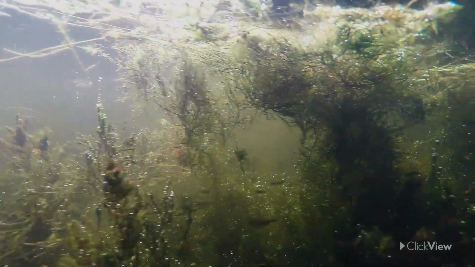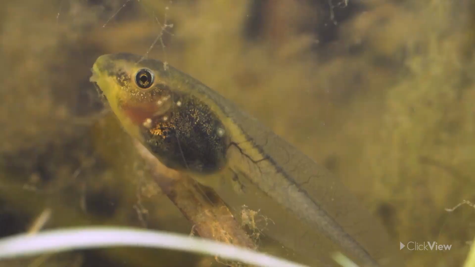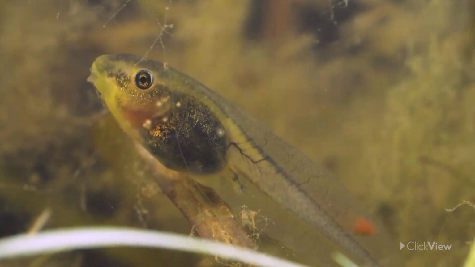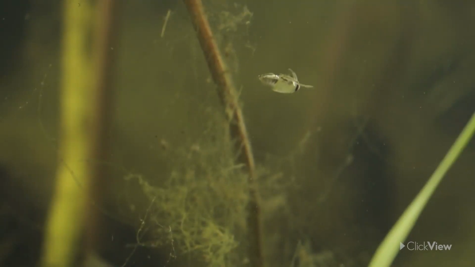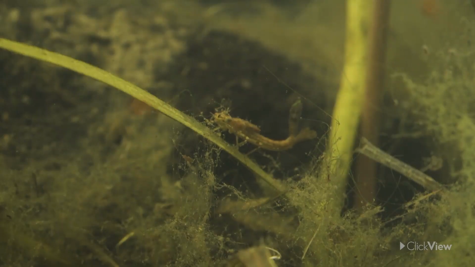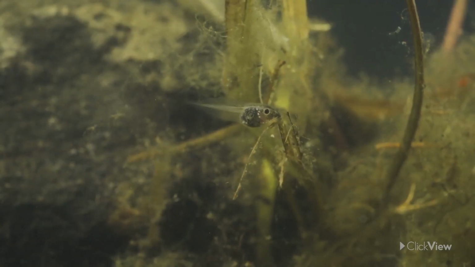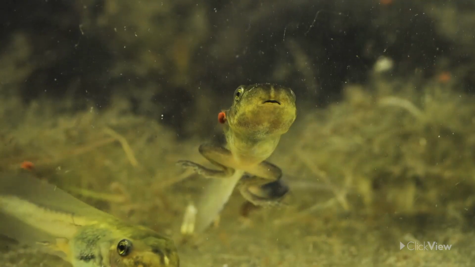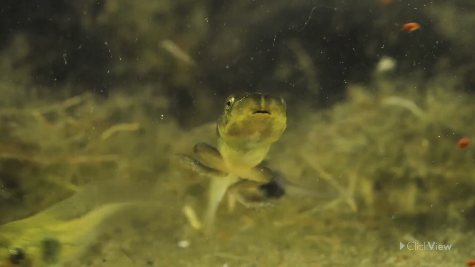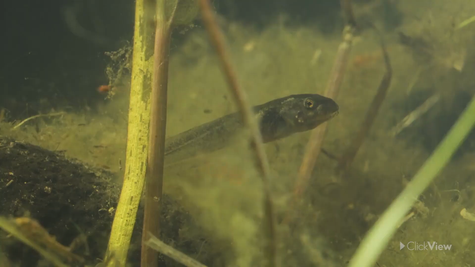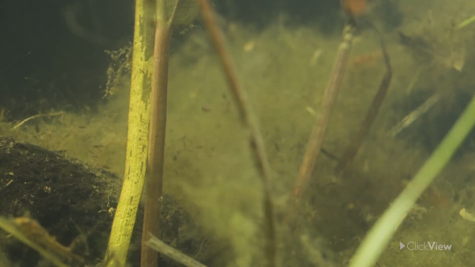With masses of water plants, including algae, a pond becomes an oxygen-rich environment for aquatic fauna, like these tadpoles. Like all animals, these tadpoles need oxygen to breathe. Submerged plants keep oxygen levels high enough to support large numbers of tadpoles and other animal life. As primary producers, aquatic plants also provide the food that consumers in the food web rely on.